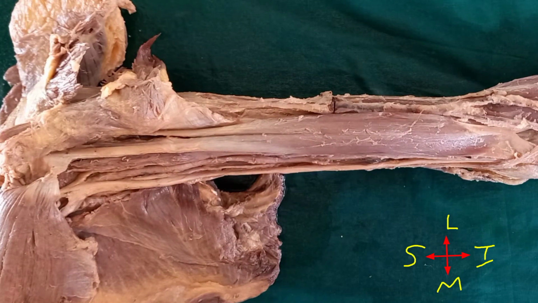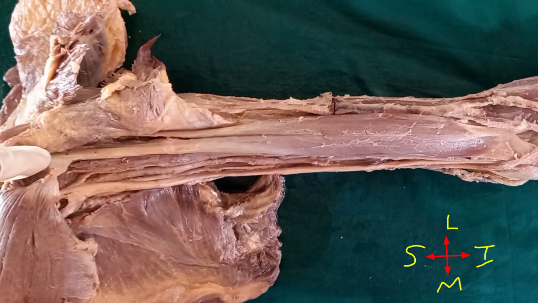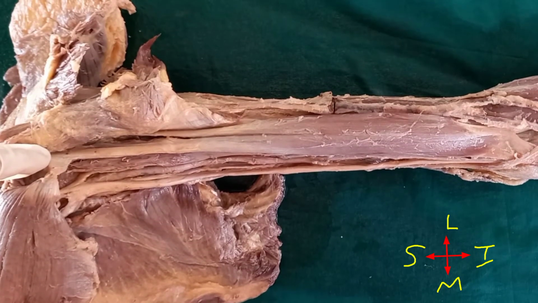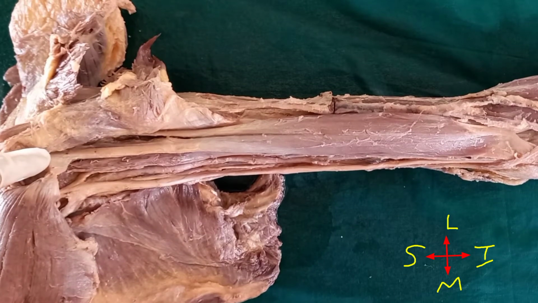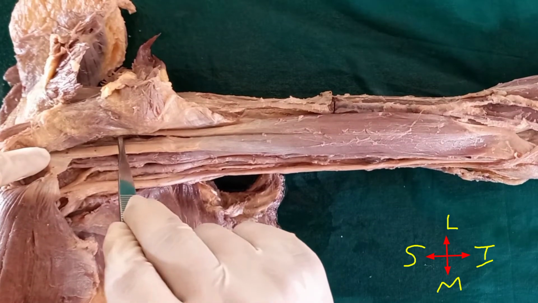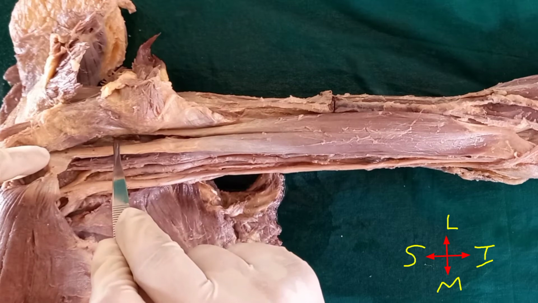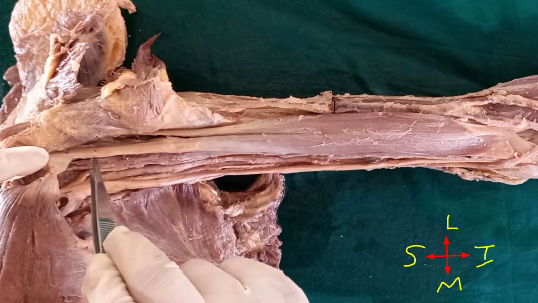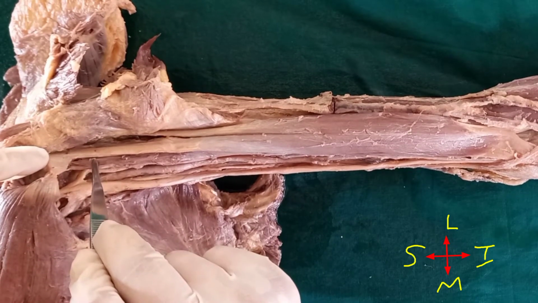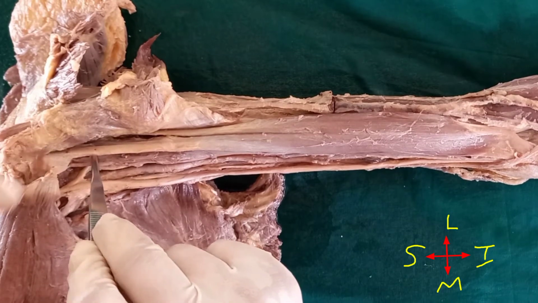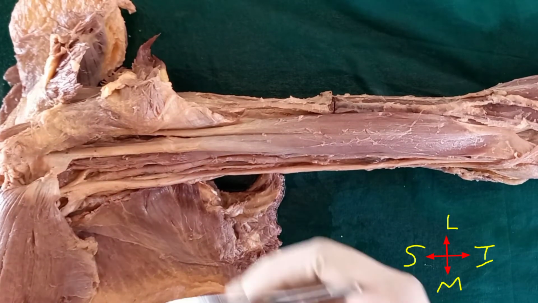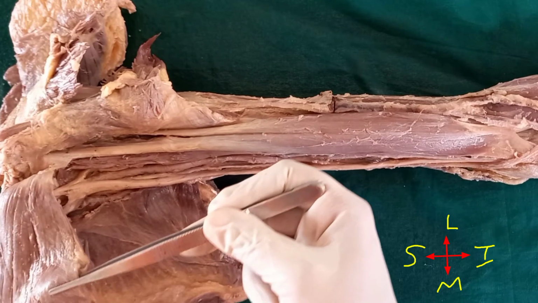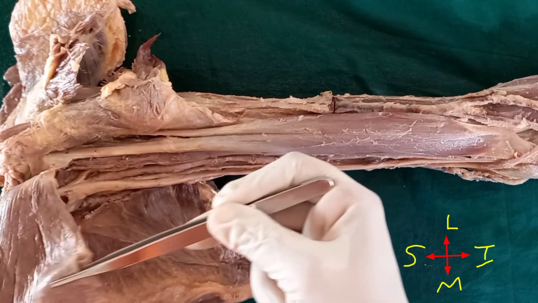So before we discuss the muscles of anterior compartment, let me show you the coracoid process. So this is a coracoid process. Here we can palpate the coracoid process, and it provides attachment to three muscles. So tip of coracoid process provides origin to short head of biceps. So this is the short head of biceps, and also to the coracobrachialis. So this muscle is coracobrachialis muscle, and it also provides insertion to pectoralis minor. So this is a pectoralis minor muscle.